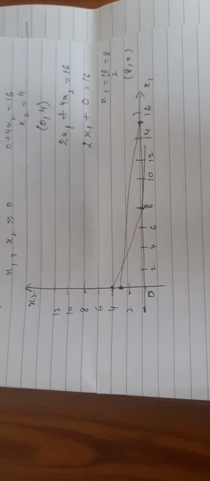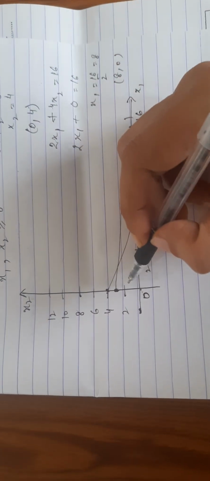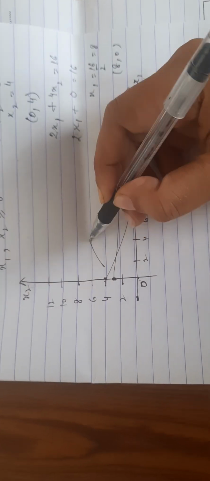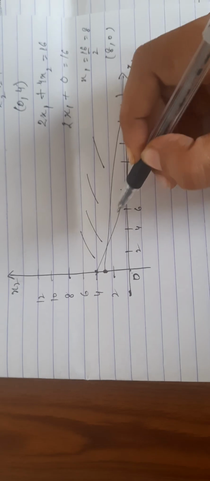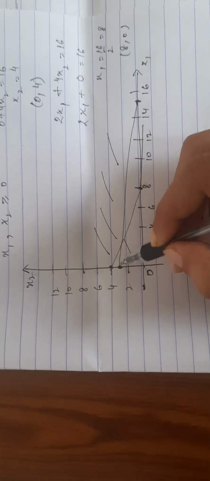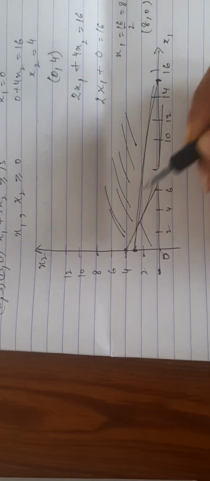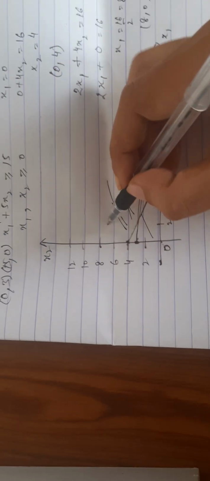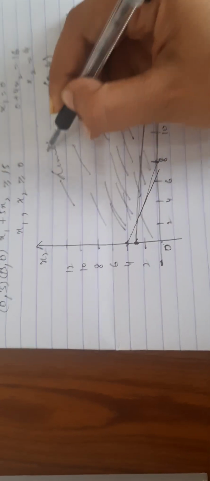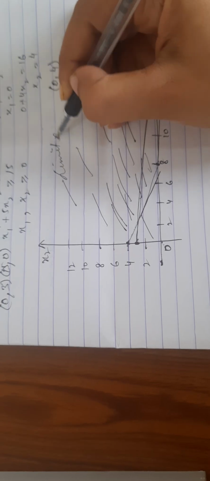Since it is an unbounded region, I have to shade the upper region in both cases. Since it is a greater than constraint, I have to shade the upper region for both the lines. For this line the upper region is this, and for this line the upper region is this. Since there is no bound to the upper region, it is limitless.